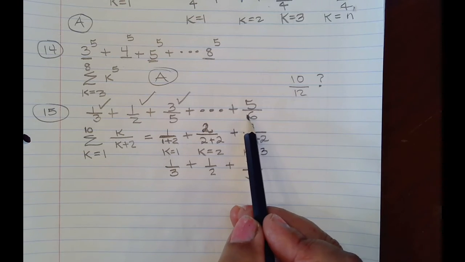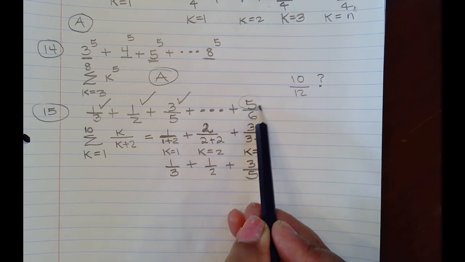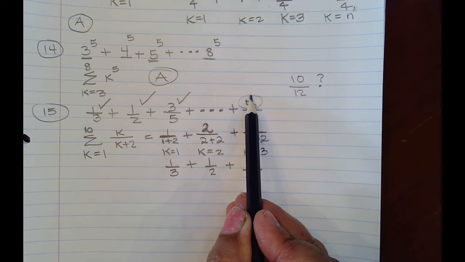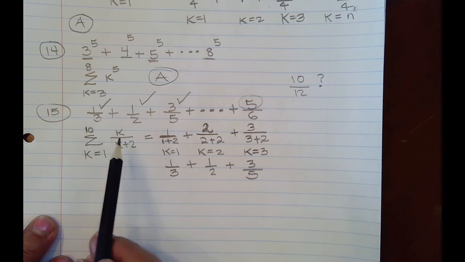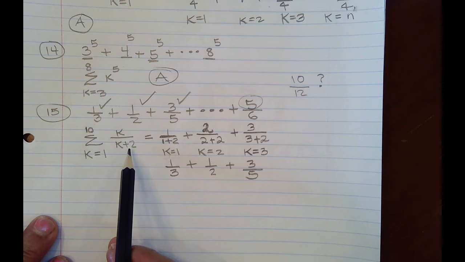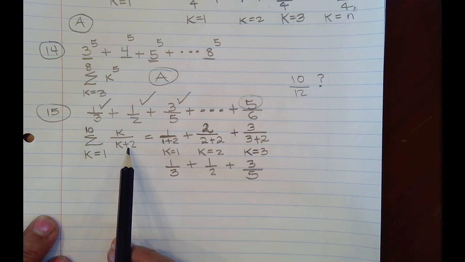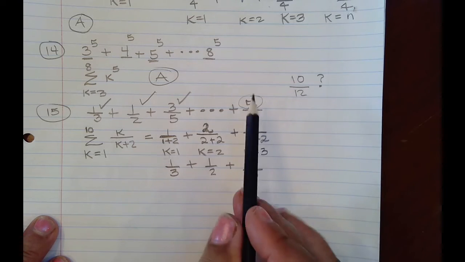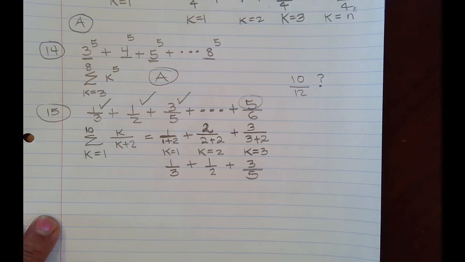Because look at this. If you're thinking that they went up to a k value of 5 just because you're seeing a 5 here, well, think about it. If you were to plug that in here, you think the k value is 5, the last one. That would mean you'd have a 5 here, but then 5 plus 2. If you plugged in a 5 here, 5 would go with 7. So that is not how they got this 5 over 6. The denominator is not what it should be for a k value. So that means they went beyond the k value equal to 5.